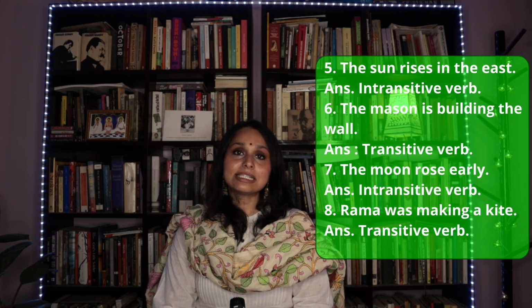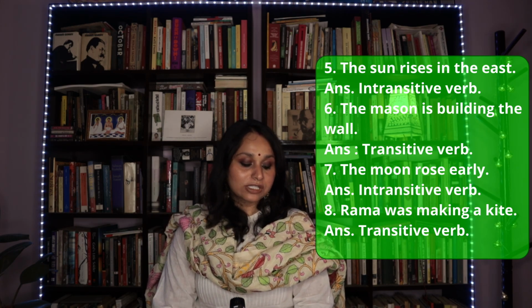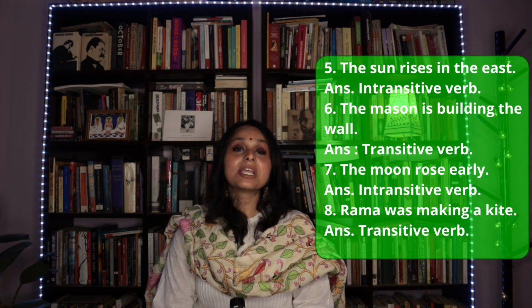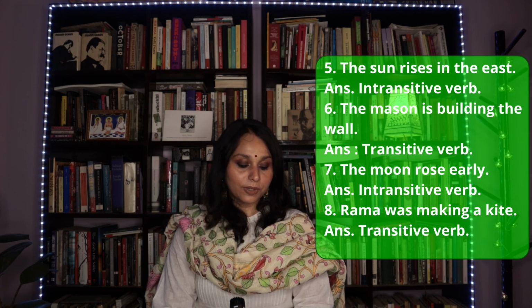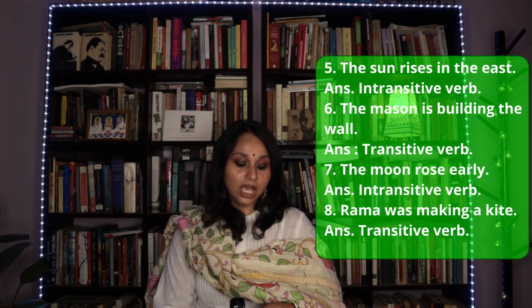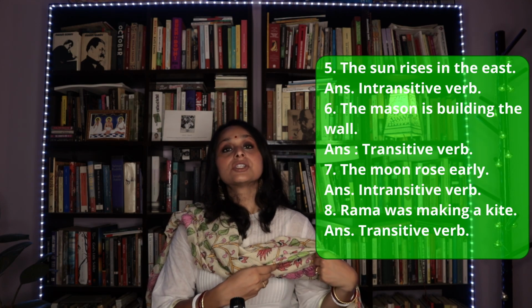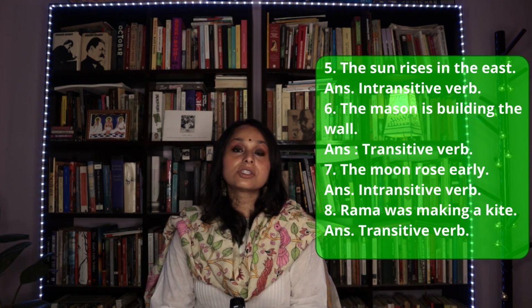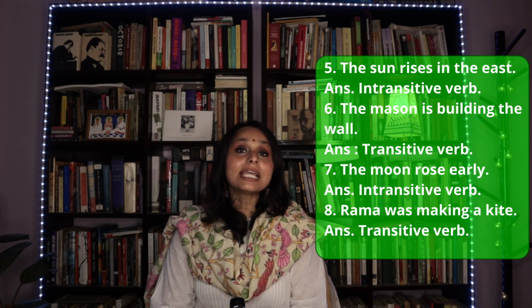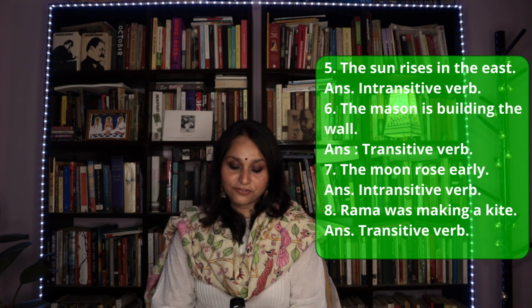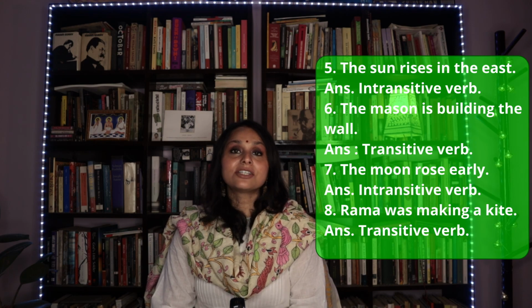Now our final sentence, Rama was making a kite. Here our verb is making. And if we ask the question, Rama was making what? We receive an answer that is a kite. So kite is our object, and since in this particular sentence the verb making has an object, so making is a transitive verb. I believe that you all could correctly solve it.